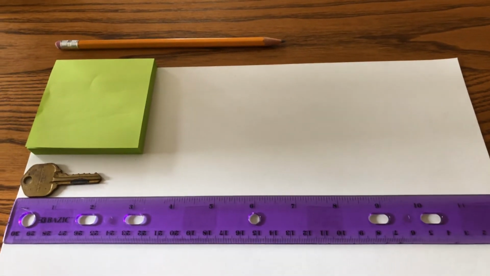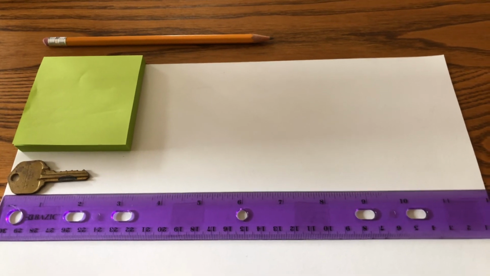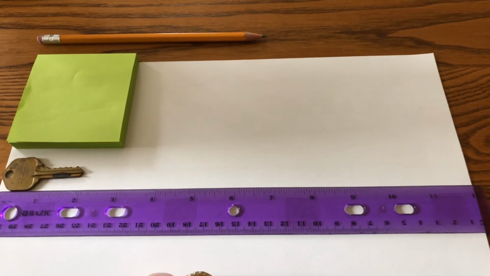So you're going to get your ruler out today and do a little bit of measuring. Make sure you use the inches side.